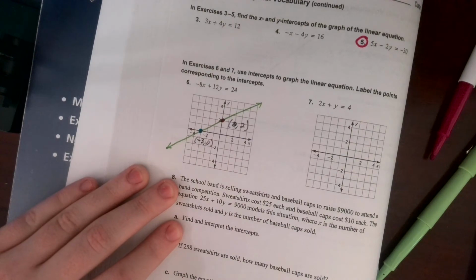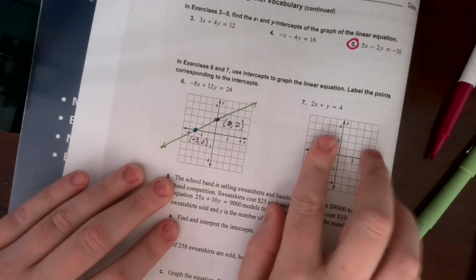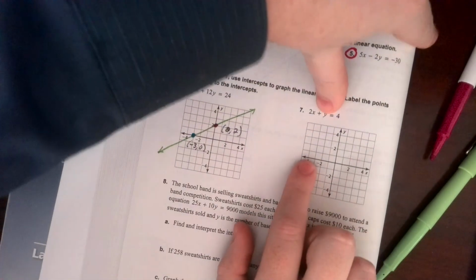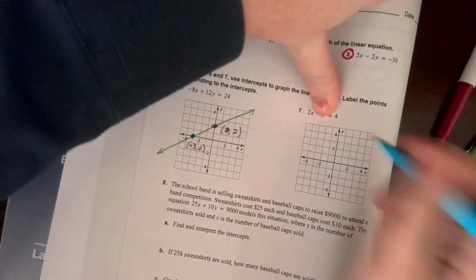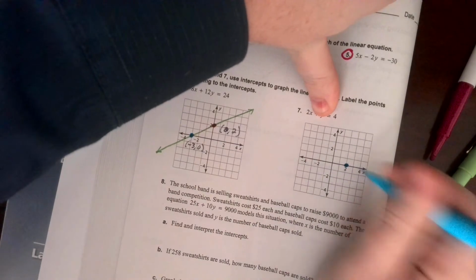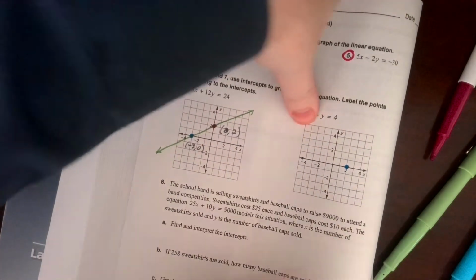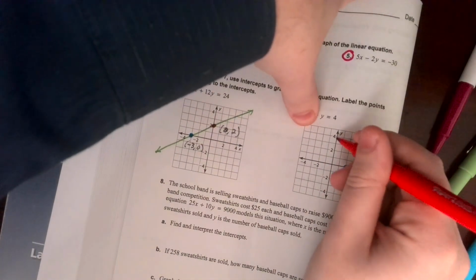But we're done. Let's try it again with this one. Let's see how quickly we can do it. To find our x-intercept, we cover up the y. 2x equals 4. What times 2 is 4? 2 times 2 is 4. And here we just have y equals 4. That's kind of convenient.